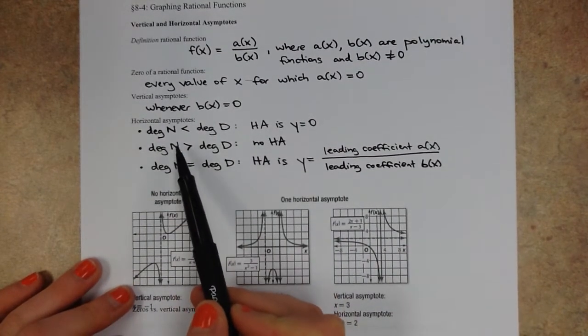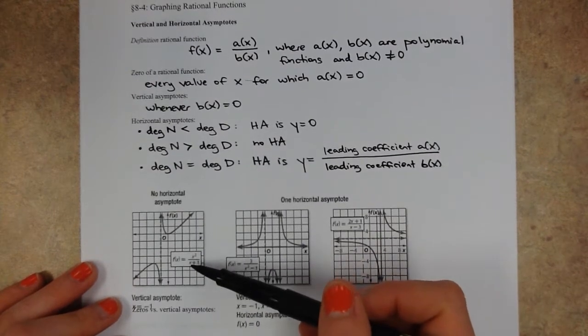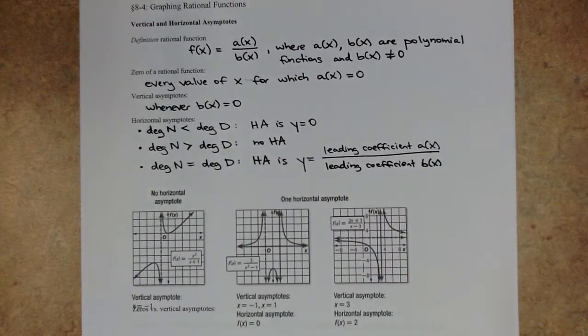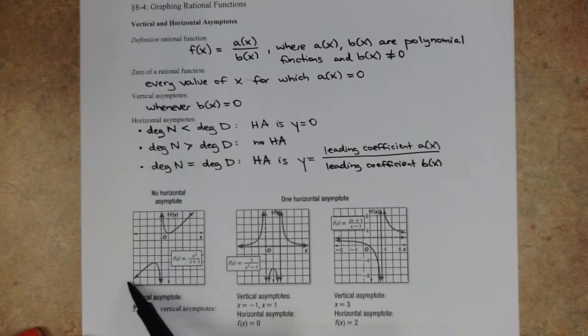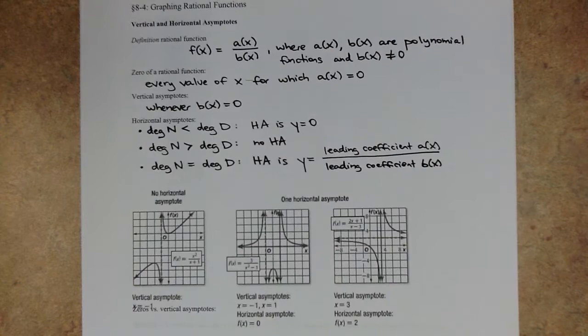This, where the degree of the numerator is larger, matches with this function right here. The x squared is a larger degree than the x, and so there is no horizontal asymptote. You can see these arrows just keep going down and down. These arrows just keep going up and up. There's nothing that it's approaching.